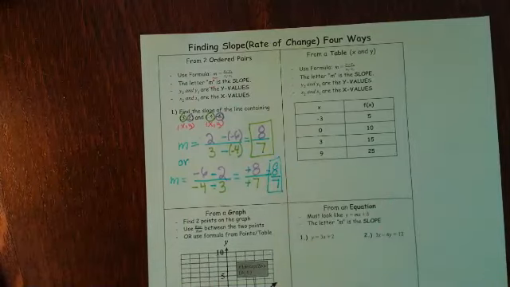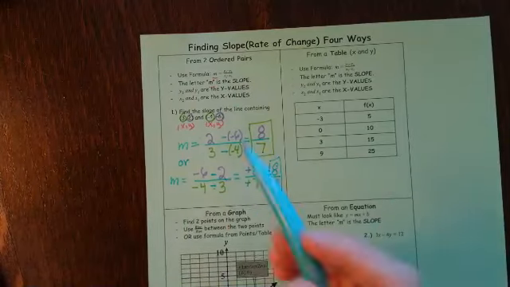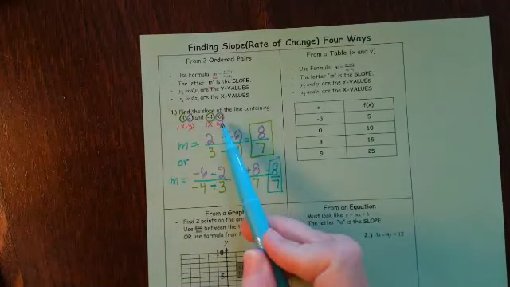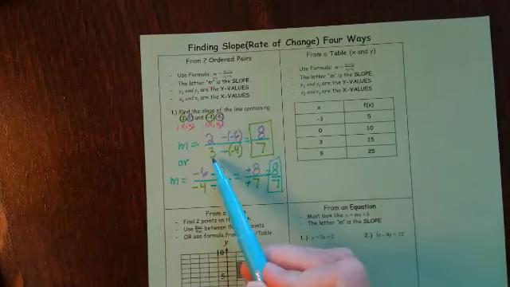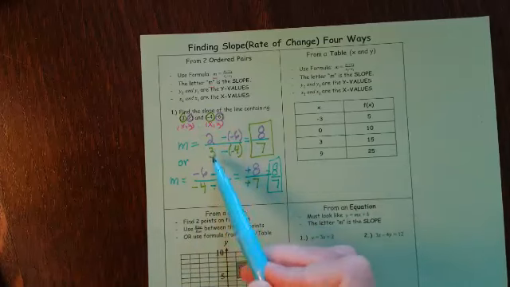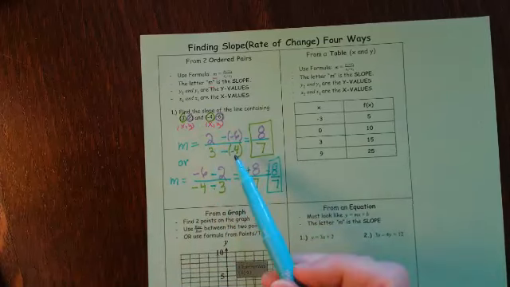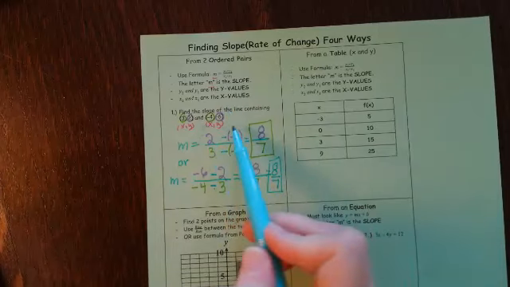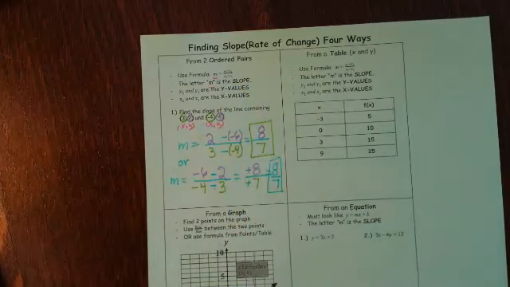So it doesn't matter which value you choose first, if you use the first y value or the second y value. So long as when you go to subtract the x values on the bottom, you use its partner of the one that you started with. So this is how we find slope from 2 ordered pairs using the slope formula.